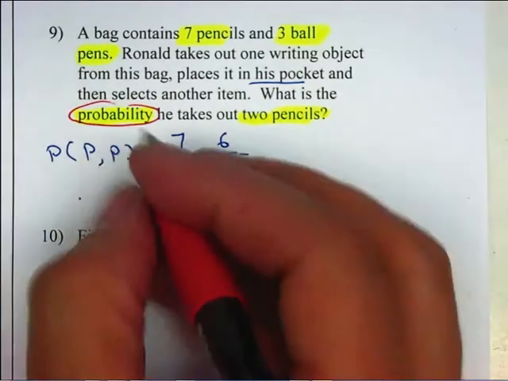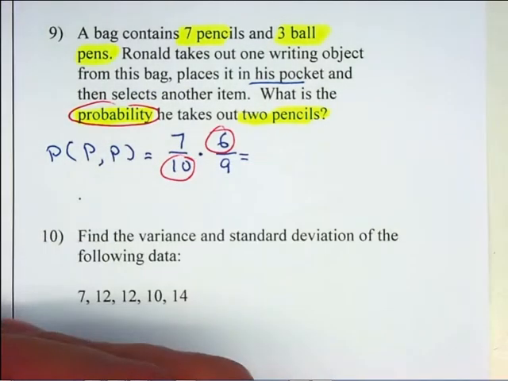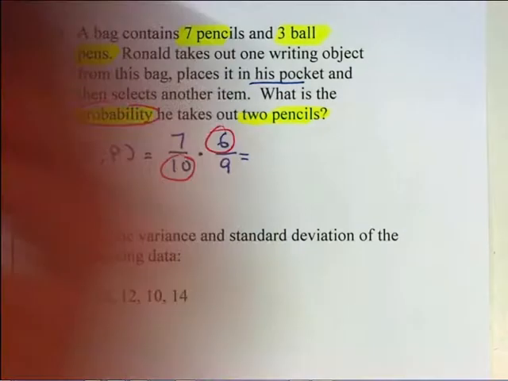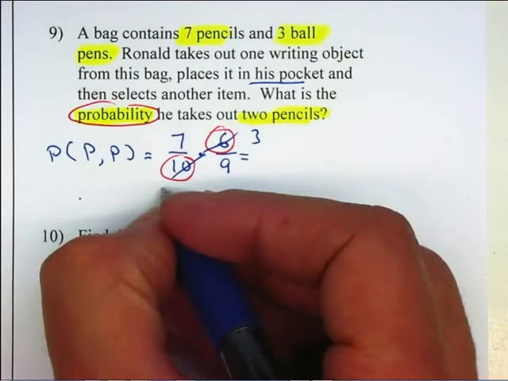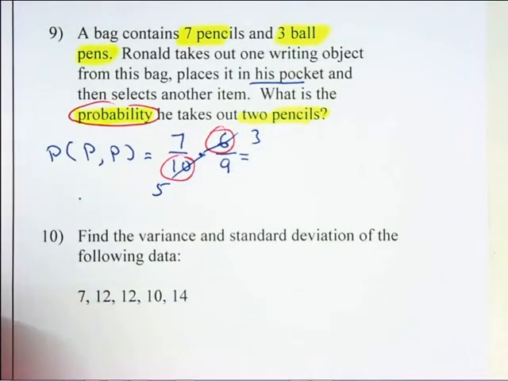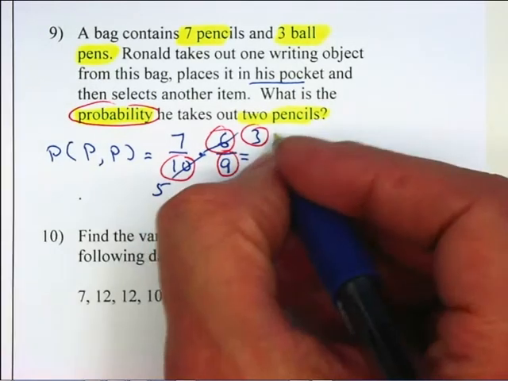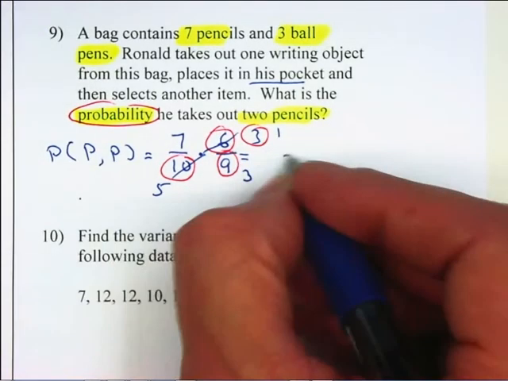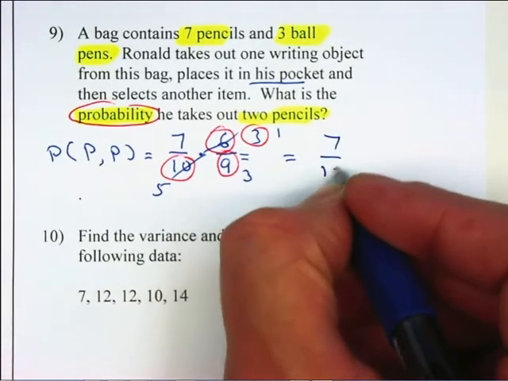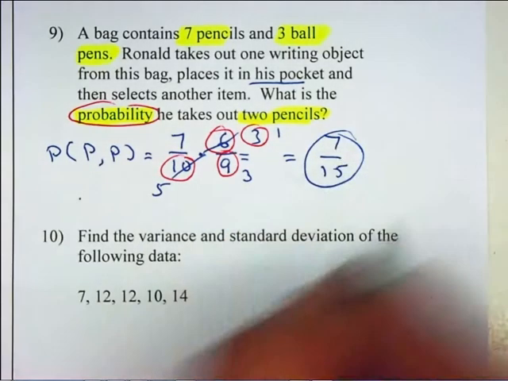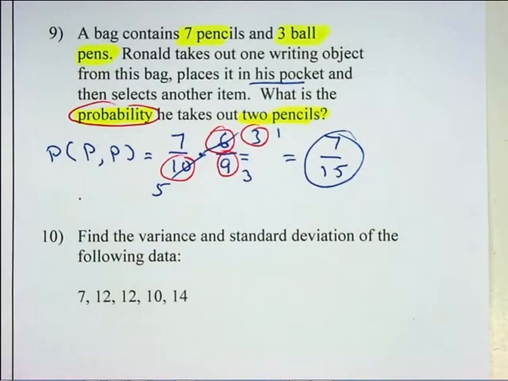So we're going to reduce. We're going to divide it by 2. So it gives me a 3. Gives me a 5. I'm going to divide that 3 and the 5. Divide by 3 gives me 1 and gives me a 3. So that gives me 7 over 15. Remember, you want to be able to reduce before you multiply it up.